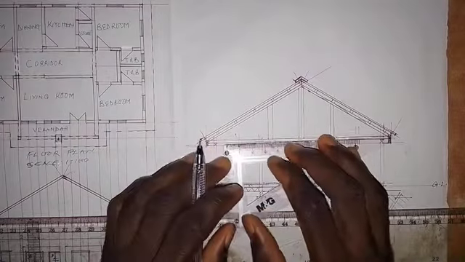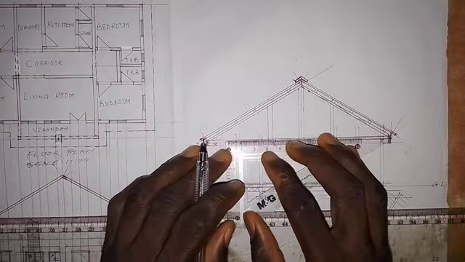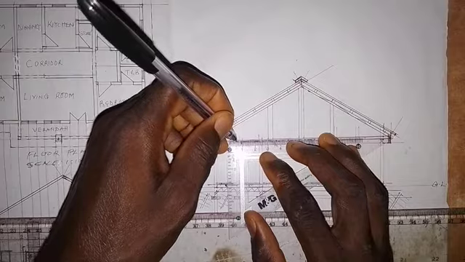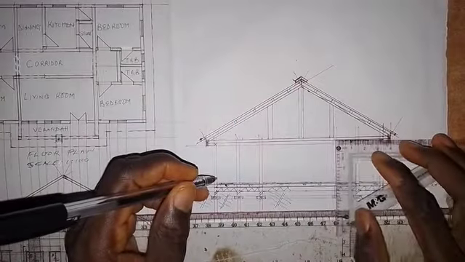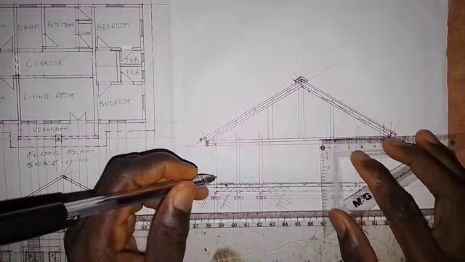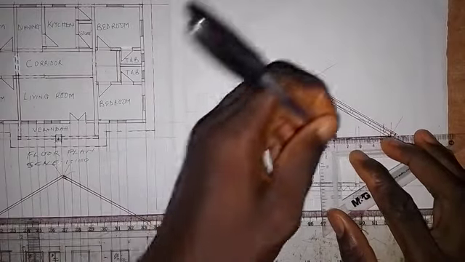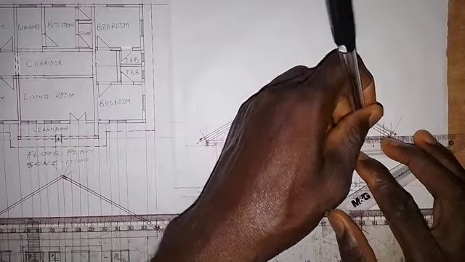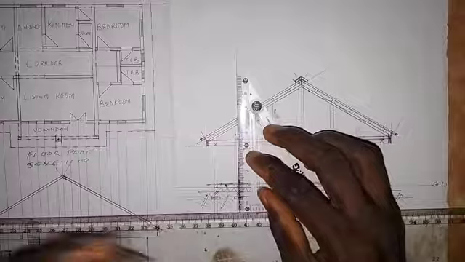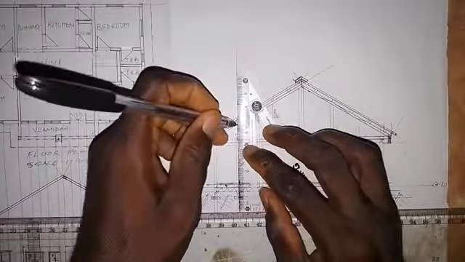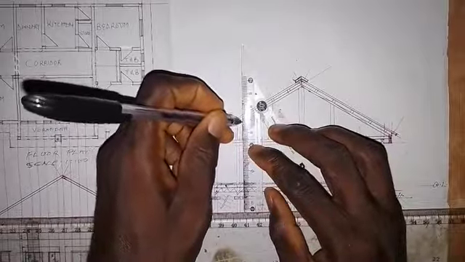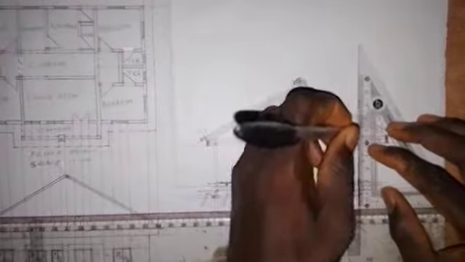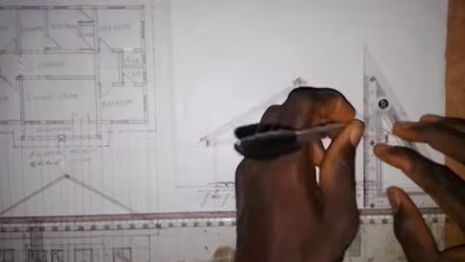So let's take another 20 millimeters. So then 4. So this is 4. So from here also, we take 20 millimeters, then 4 outward. So here we draw a vertical line here. This is also a vertical line. So vertical line here, vertical line here.